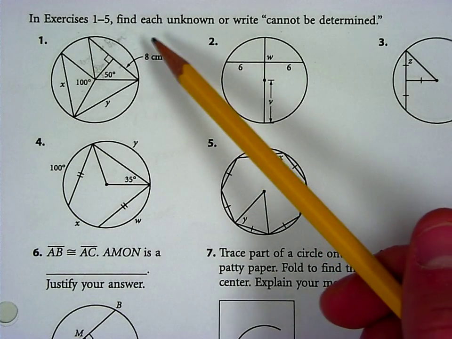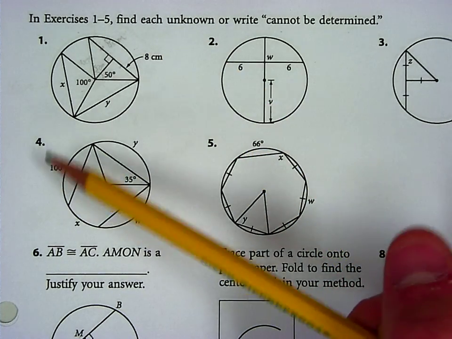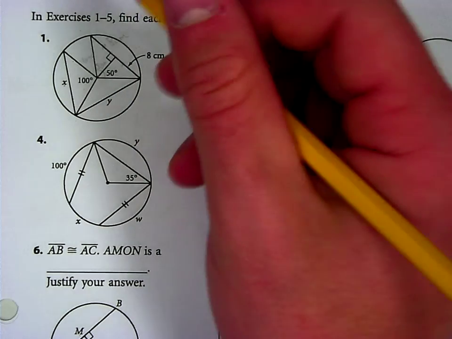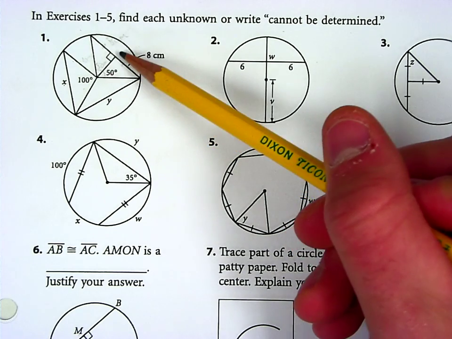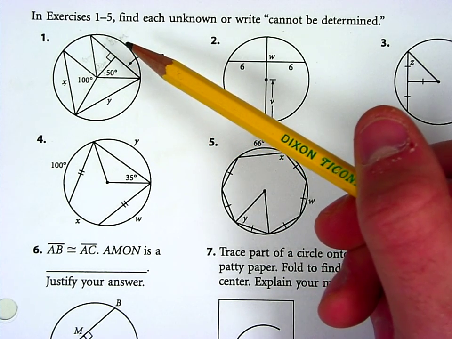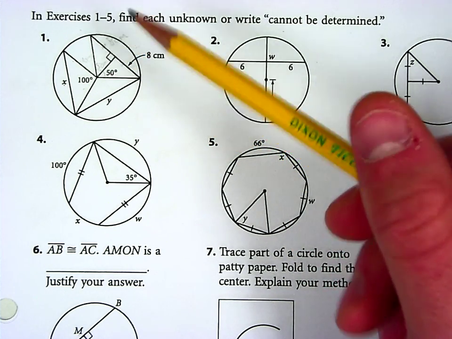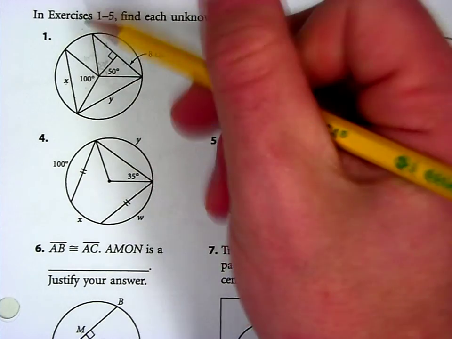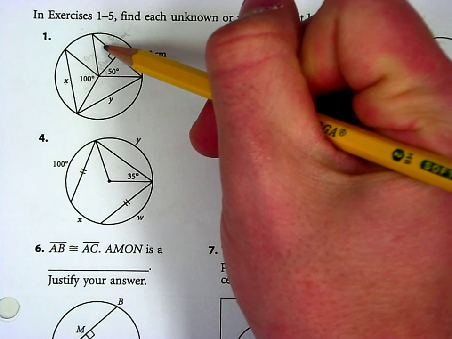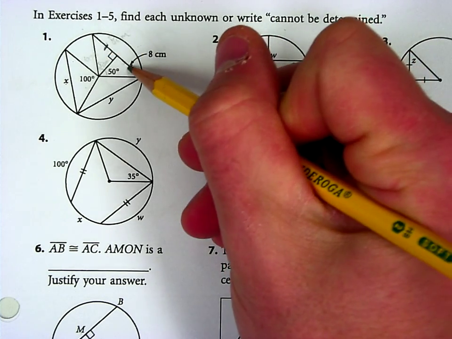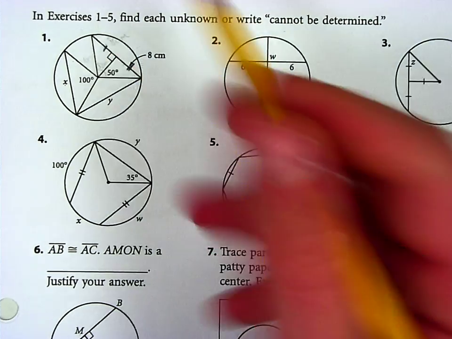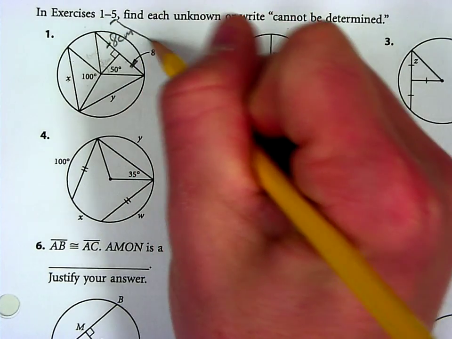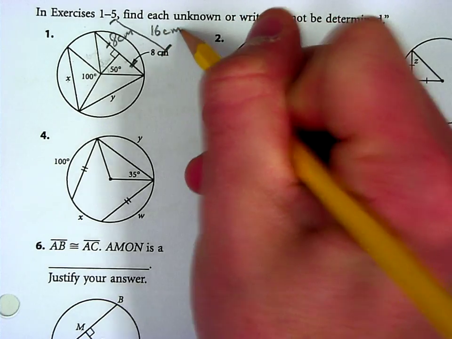Number 1, we want to find the unknowns, which in this circle are x and y. The first thing I notice is that we have a perpendicular to a chord. From one of our conjectures today, if you have a perpendicular to a chord, it's actually not just a perpendicular, but a perpendicular bisector. So if this segment's 8 centimeters, this is going to be 8 centimeters as well, which means the length of this whole chord is 16 centimeters.